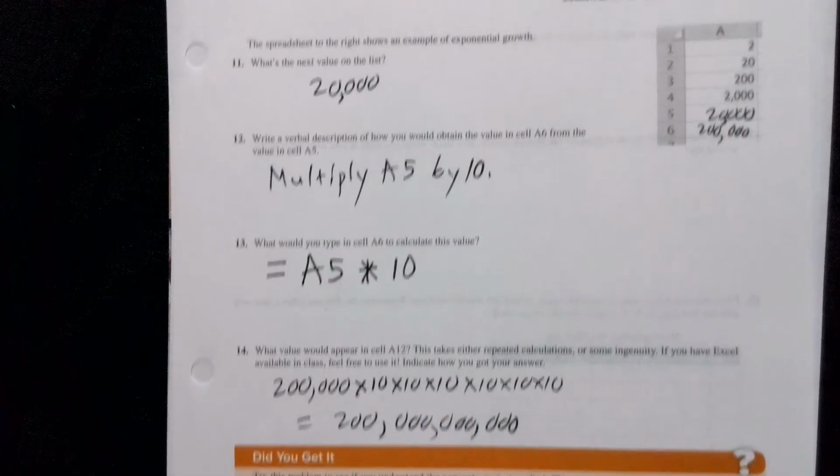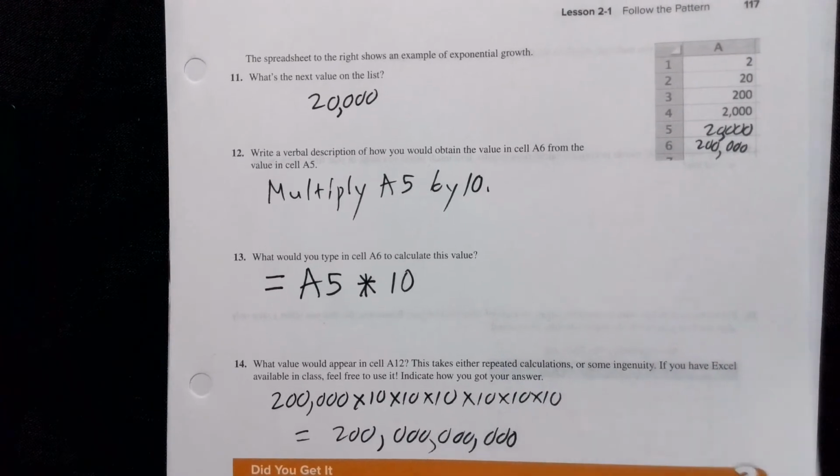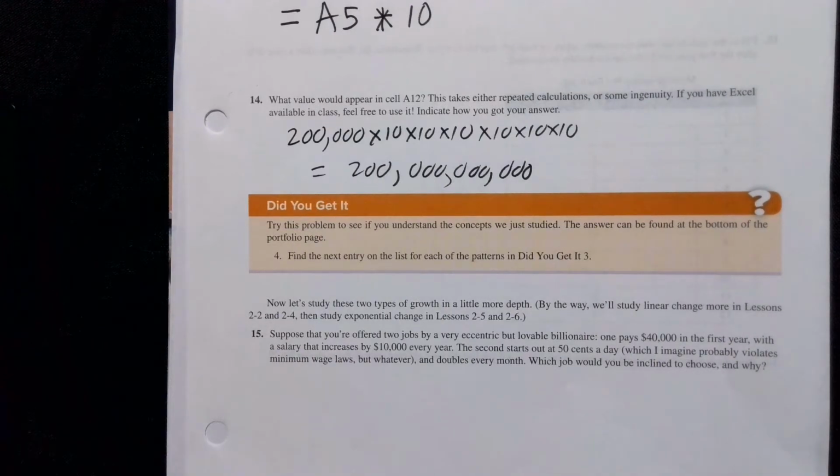On page 117, this growth here was exponential growth. By the way, we'll study linear change more in lessons 2.2 and 2.4. Then study exponential change in lessons 2.5 and lesson 2.6.